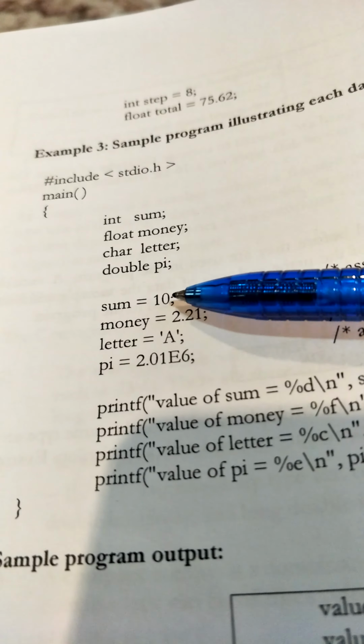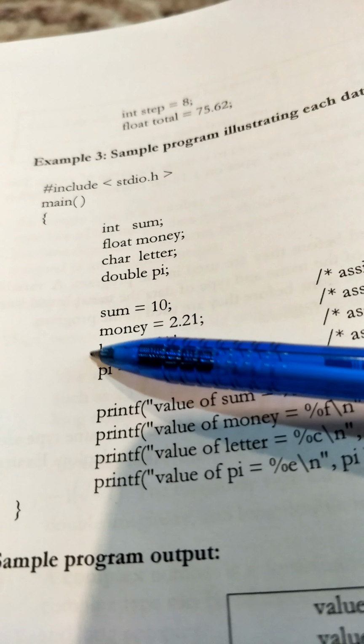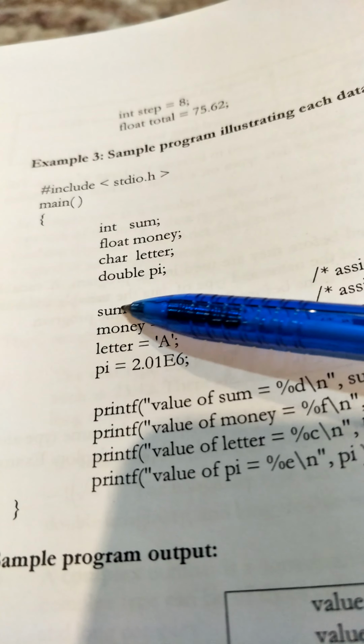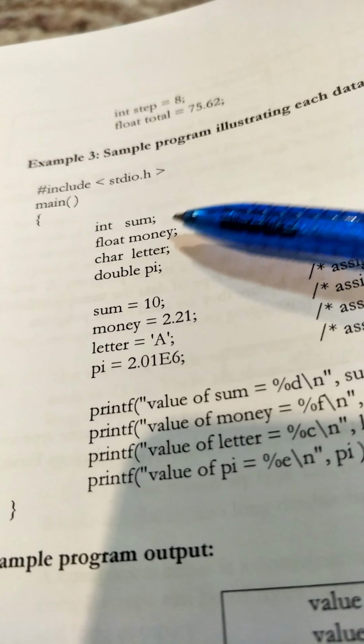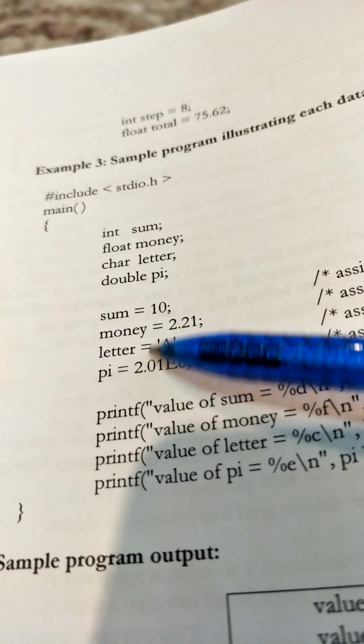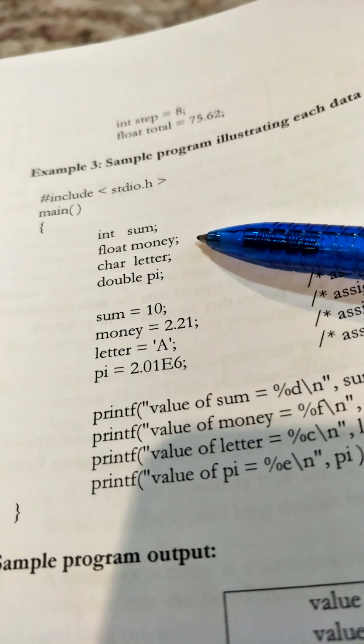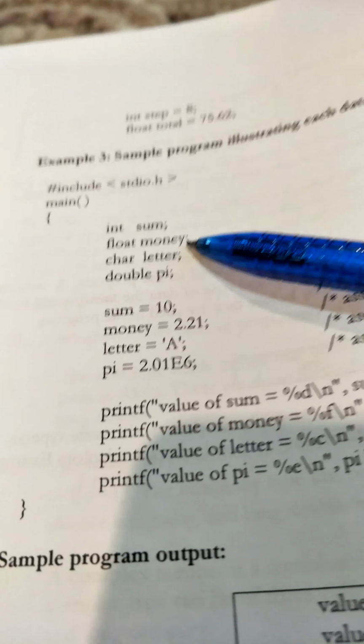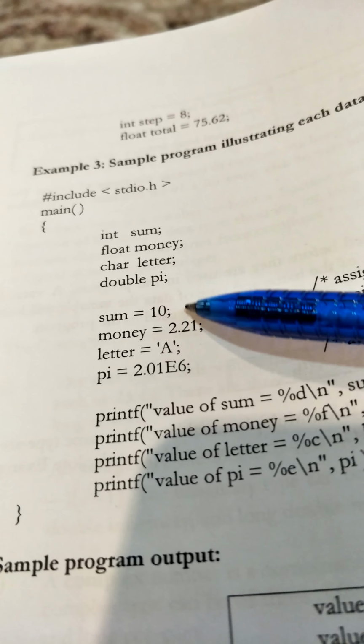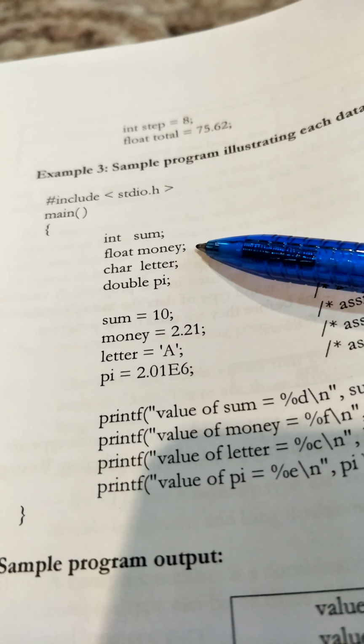If you look at when we give the value to those variables: since sum is an integer, sum has value 10, and money is a float. Float means real number.